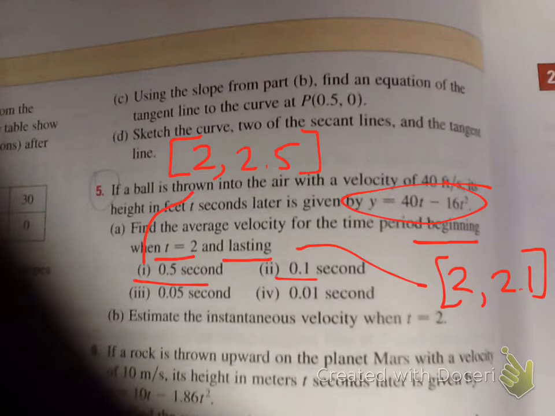Now, the other thing that you need to do is in part B, you need to estimate the instantaneous velocity at t equals 2. Notice in part A, the intervals are being made smaller. They're shrinking from 0.5 to 0.1 to 0.05 to 0.01. From the values that we're obtaining by shrinking the intervals, hopefully you'll be able to recognize some sort of pattern in the numbers. They look like they're approaching a certain quantity. Whatever pattern you think they're approaching, that will be your estimate for the instantaneous velocity when t equals 2. And so just look at the pattern of numbers and see what happens.